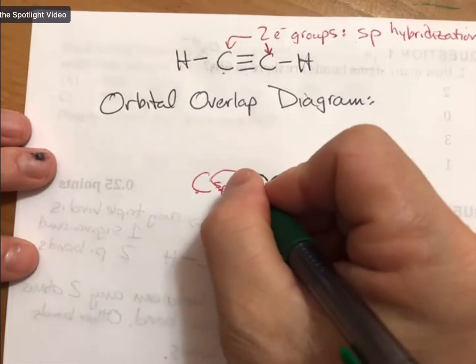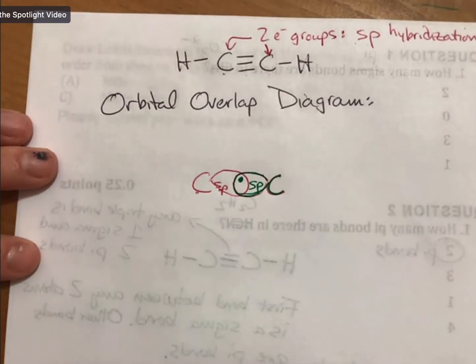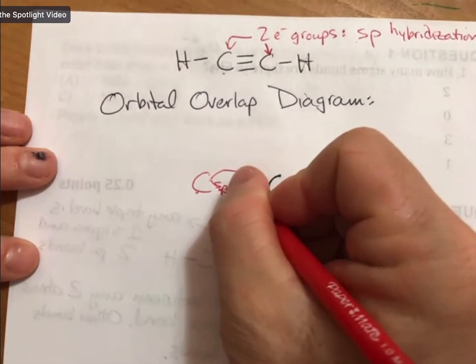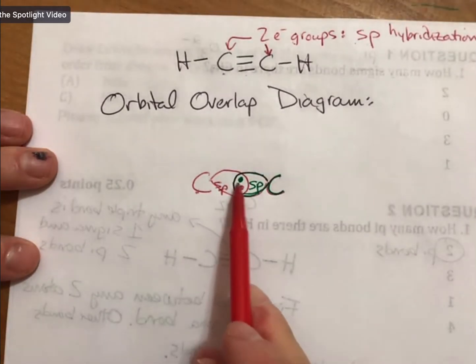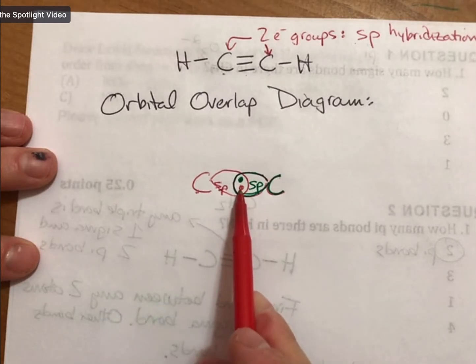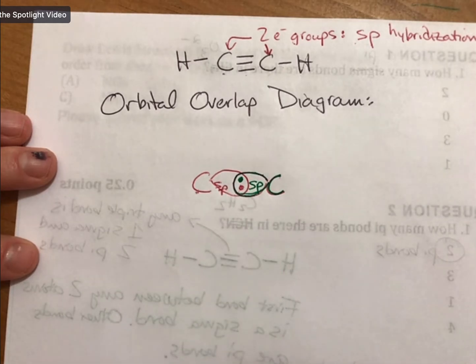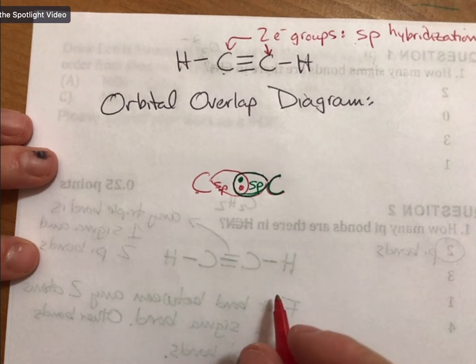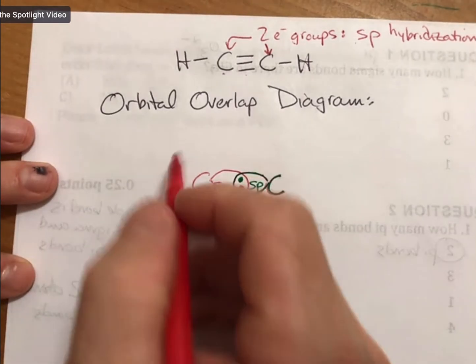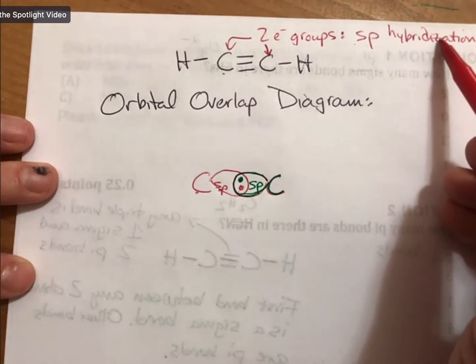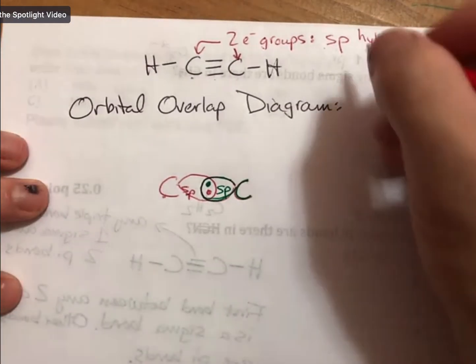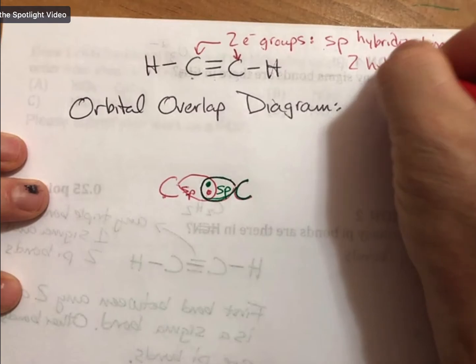And when they overlap, they will share 2 electrons. Because this is between the 2 nuclei, this is a sigma bond. Now, like I said, sp hybridization means that there are 2 hybridized orbitals.